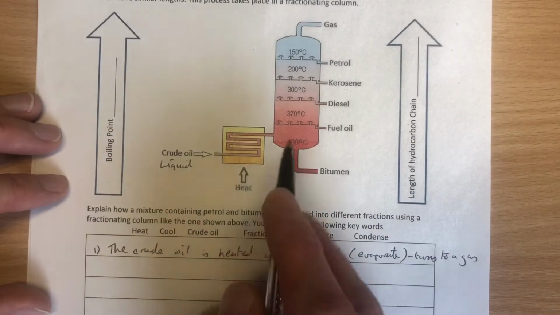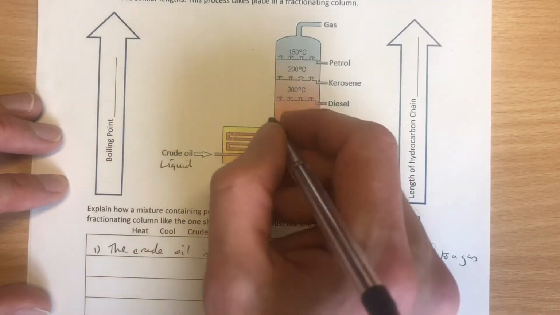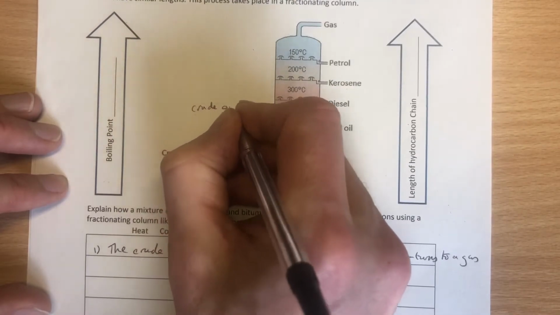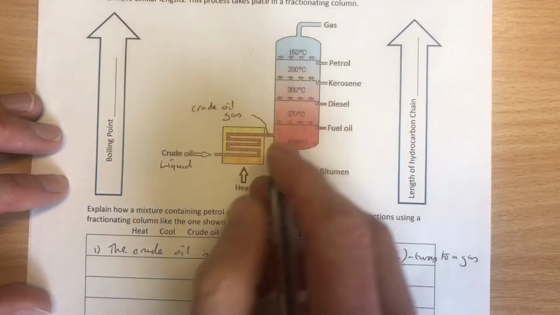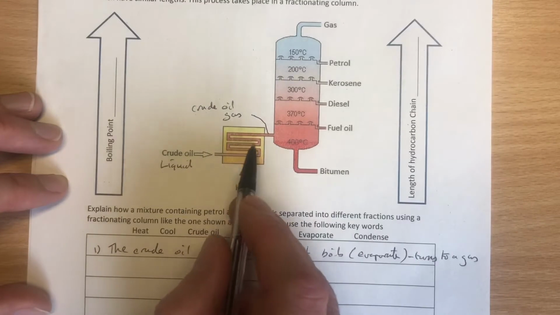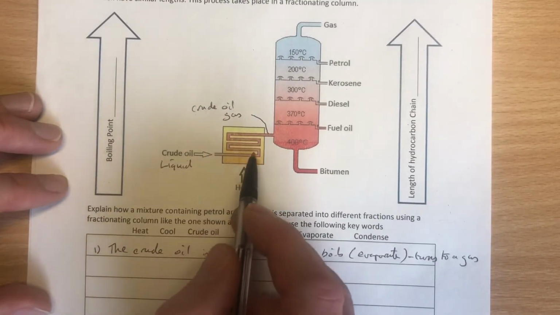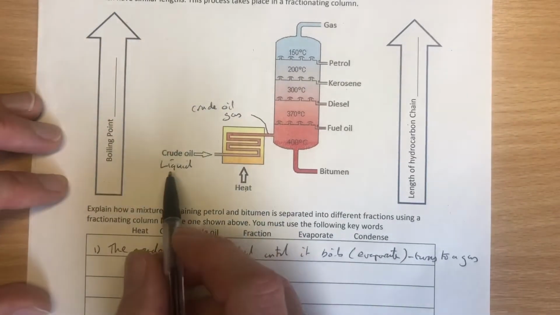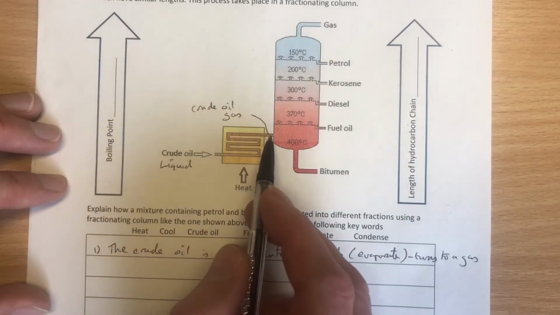So we have crude oil gas coming out of the apparatus here. So it's crude oil liquid going in, and then when we get to here, this is crude oil gas. Let's put that little note in there. That's crude oil gas, just there. So it's liquid here, it's boiled here, it's not burnt. No, it's just heated, and the liquid is boiled, like putting water in a kettle and turning it to steam. This is crude oil liquid coming in, this is crude oil gas coming out of there.